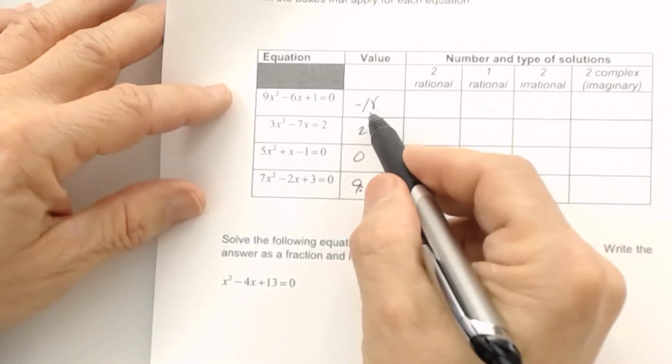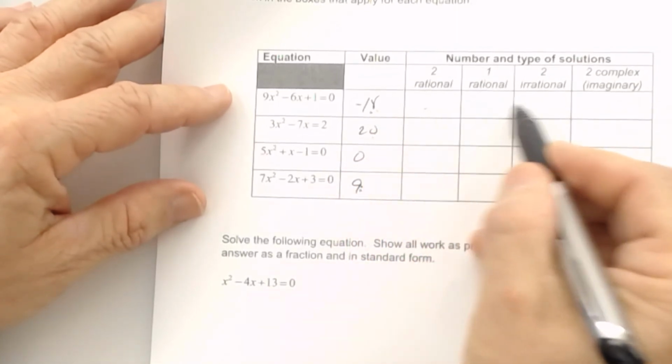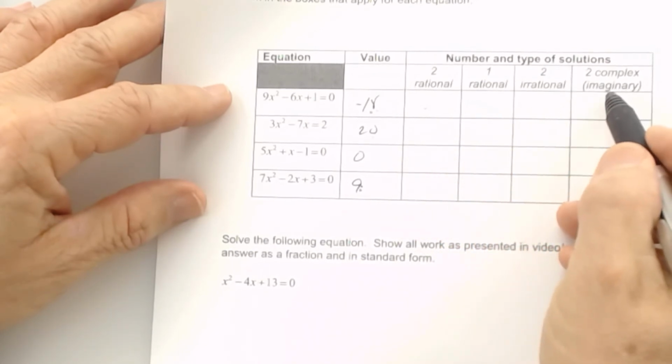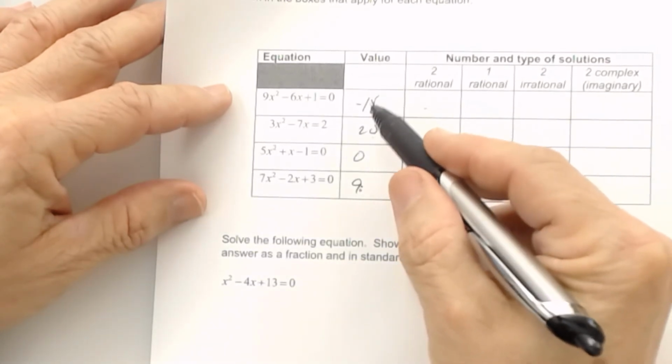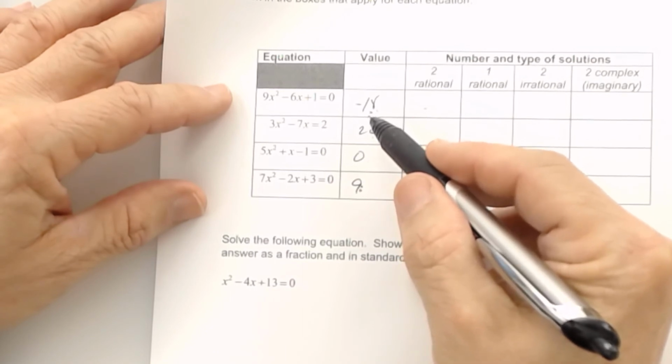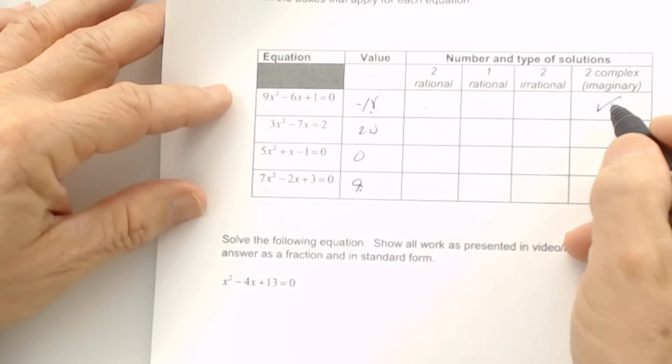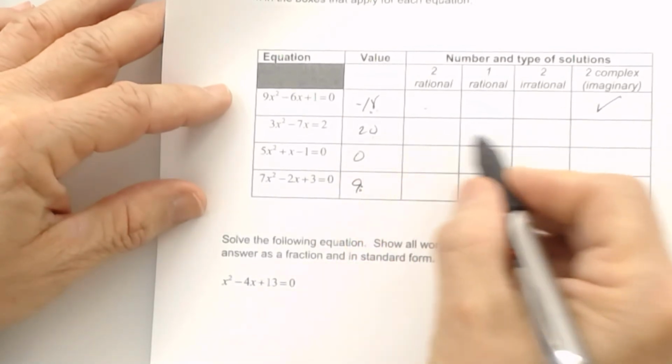For example, if this is negative 18, then which one would you check off? The square root of negative 18, that's i, right? So which one are you going to... The last one, imaginary. If it's 20, which of these are you going to check off?